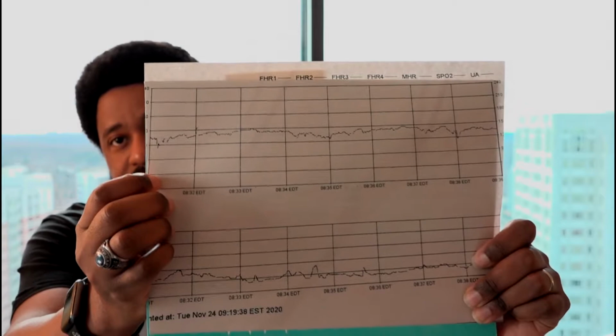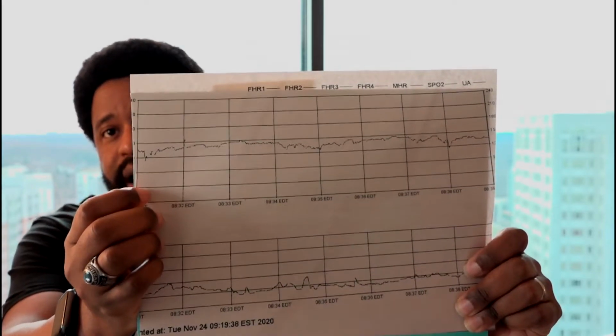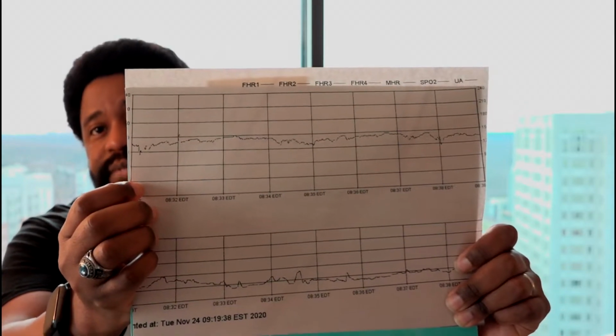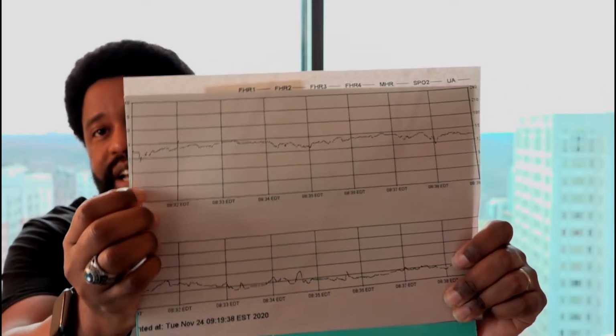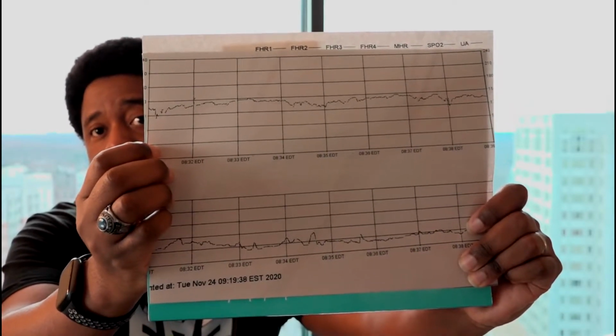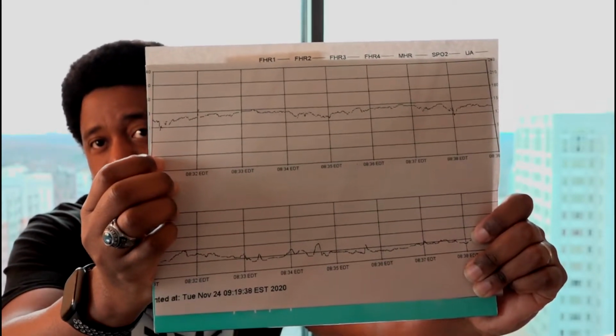You've got two sets of lines. As you can see, the top line deals with the baby's heart rate. It's going to be looking at variability and acceleration or deceleration patterns. The bottom part is going to be mom's contractions. So those bottom lines would be mom's contractions.